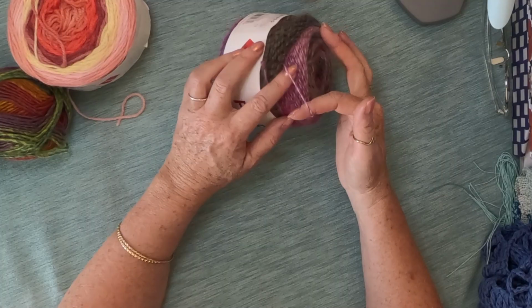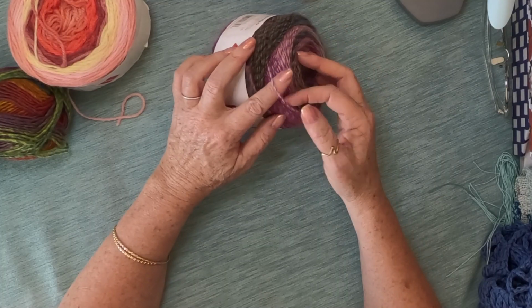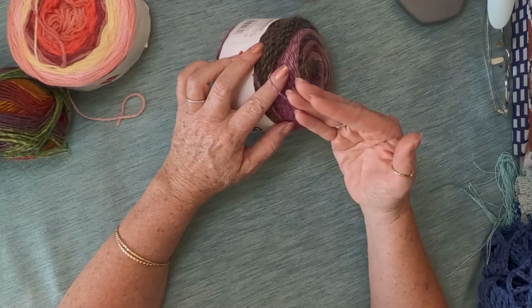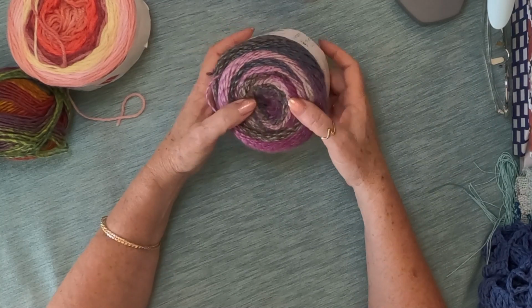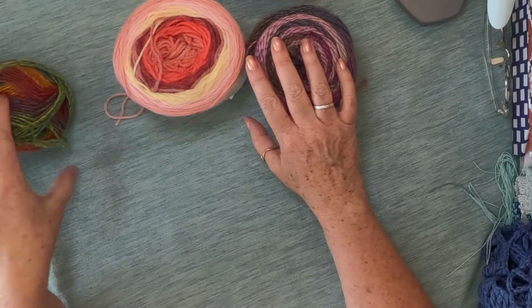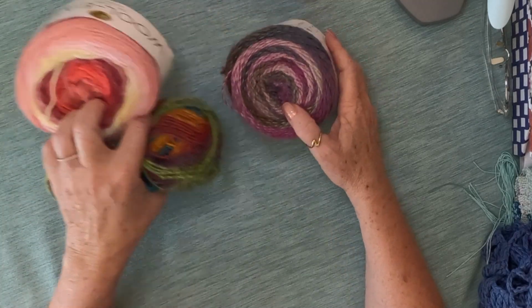Now, some designers will call this a stained glass look. In other words, the yarn will start out white. Sometimes it's black and white, and then you can see the different color variations in there. But these are all variegated yarns.